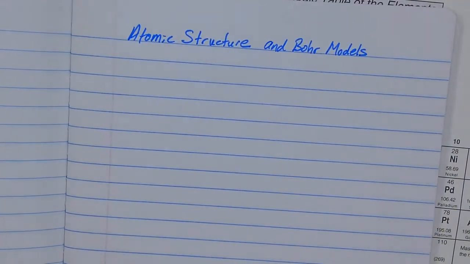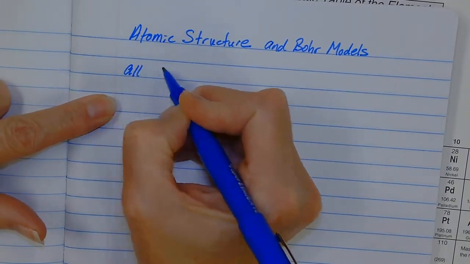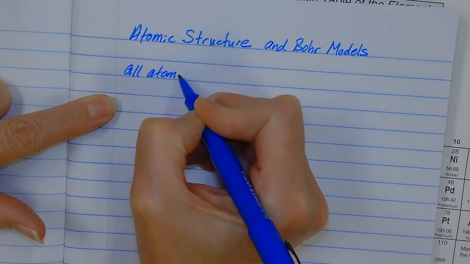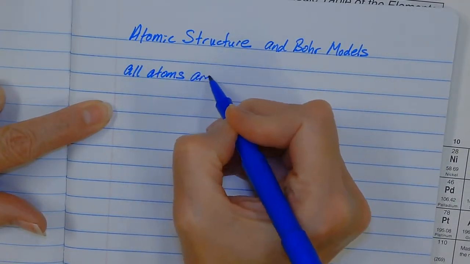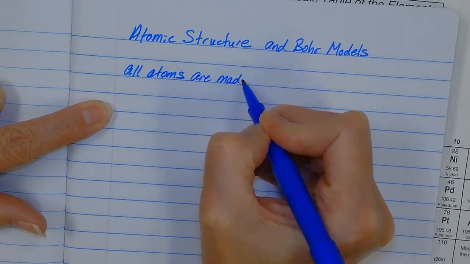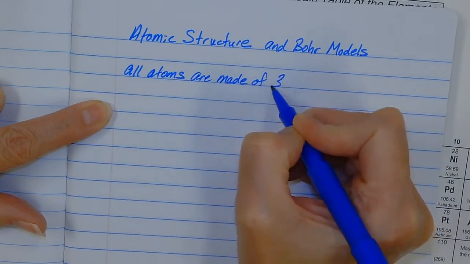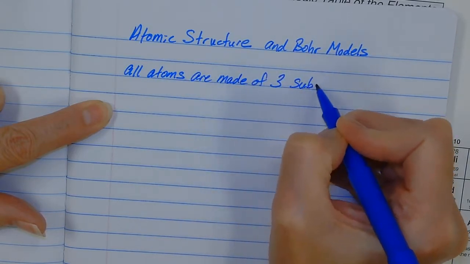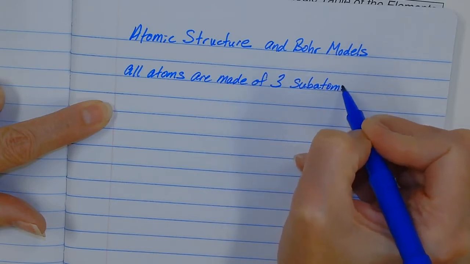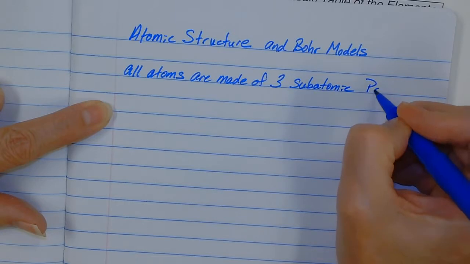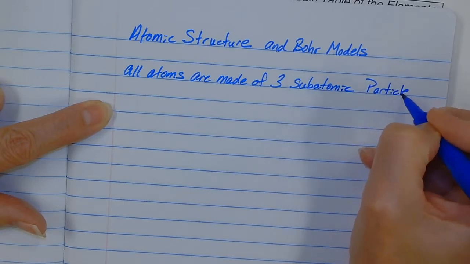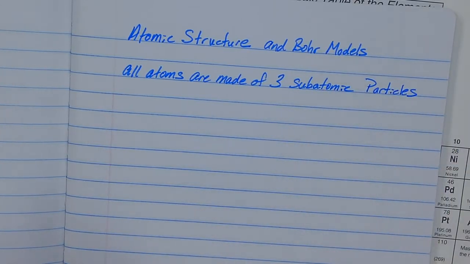So remember from previous class that all atoms are made of three subatomic particles. And you're going to need to know what those three subatomic particles are.